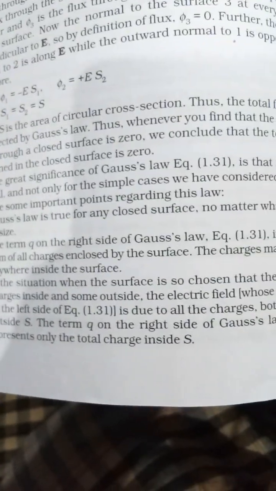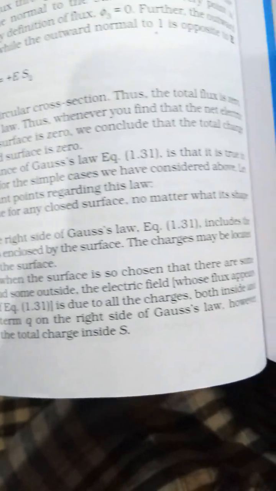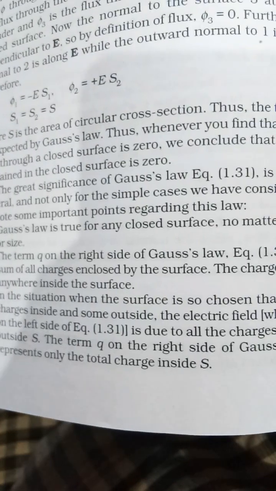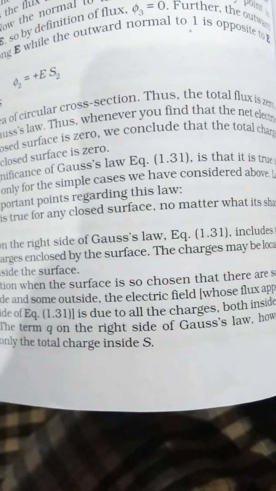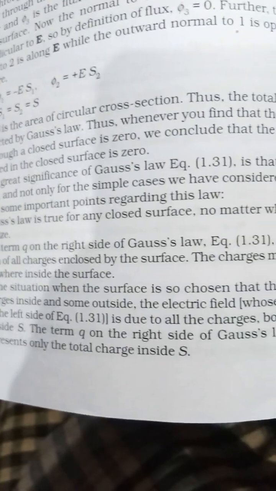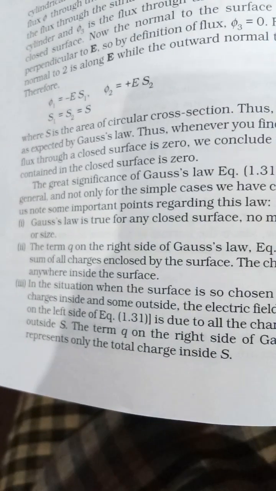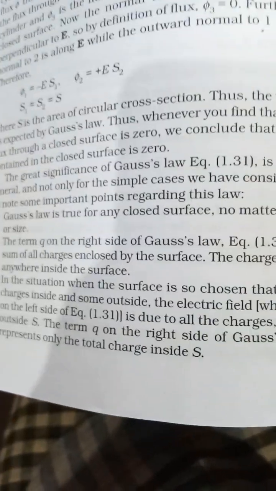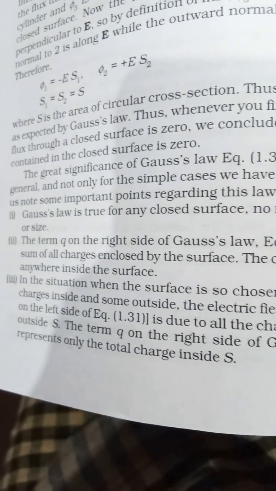In the situation when the surface is so chosen that there are some charges inside and some outside, the electric field whose flux appears on the left side of equation 1.31 is due to all the charges, both inside and outside S. The term Q on the right side of Gauss law, however, represents only the total charge inside S.